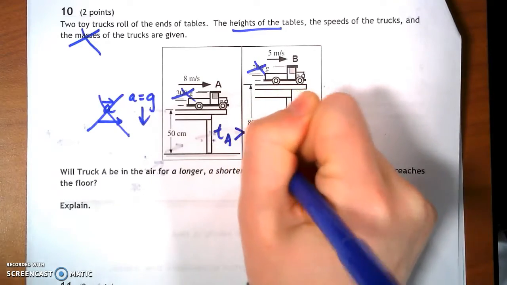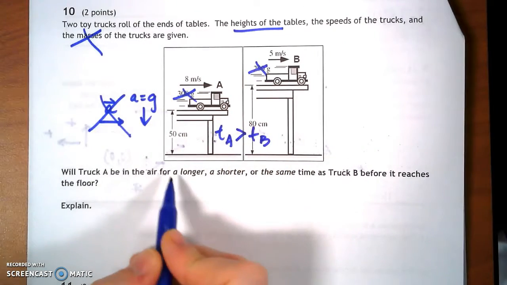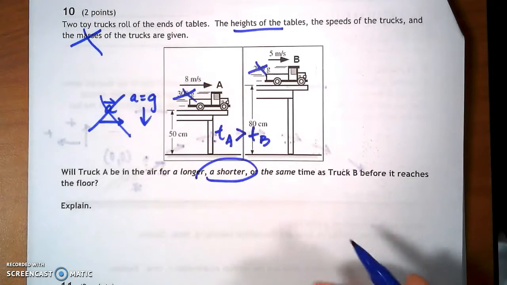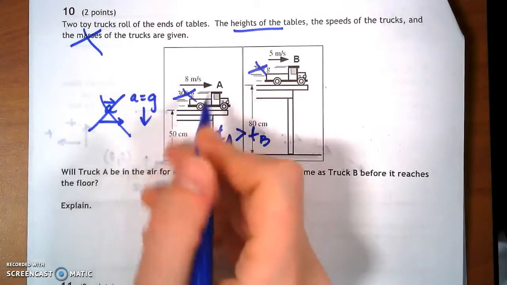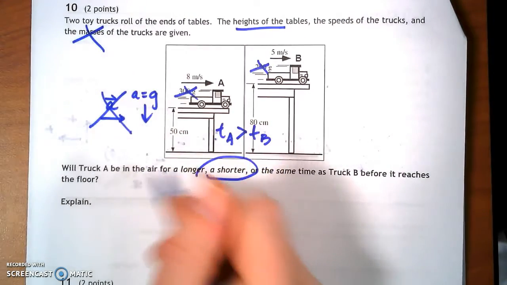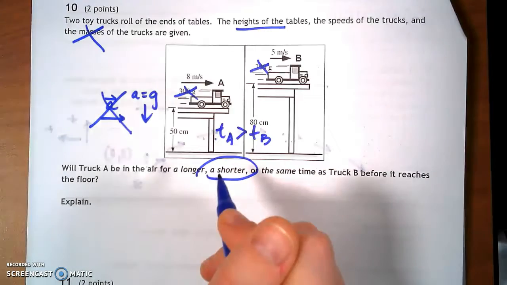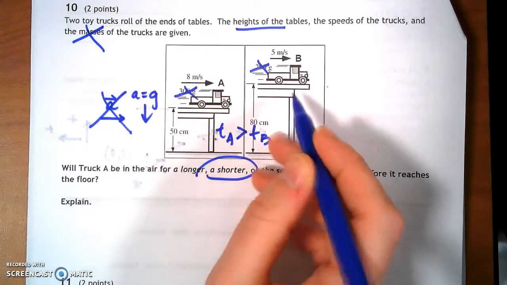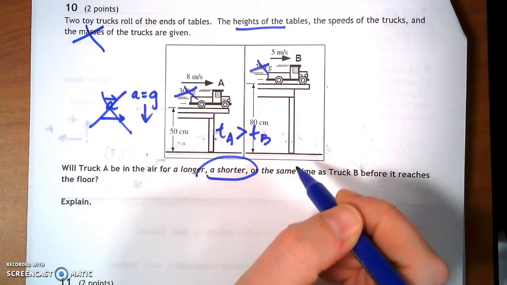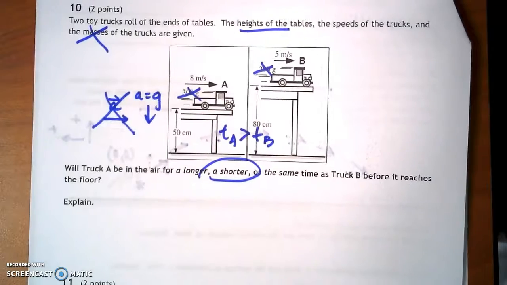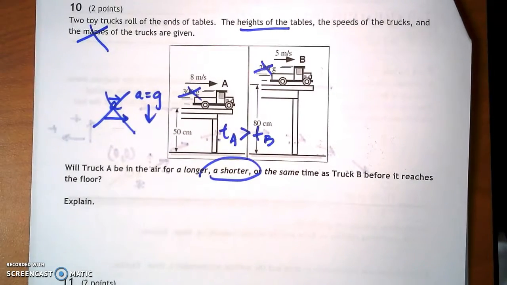So will truck A be in the air for a longer, shorter, or same time? For a shorter time, because gravity accelerates them in the y direction, and that acceleration is equal for both objects regardless of mass. If that acceleration is the same, then a greater distance requires more time to cover. You can write an explanation that follows that there.